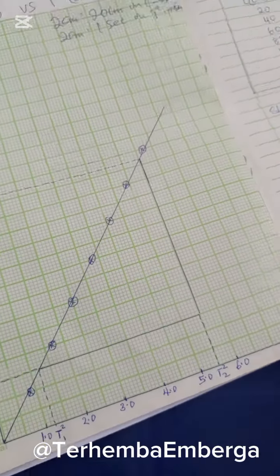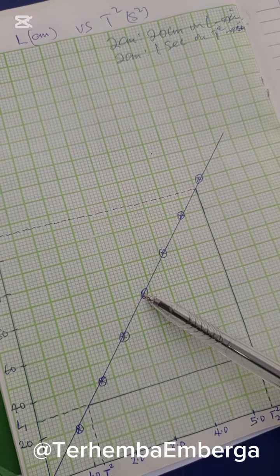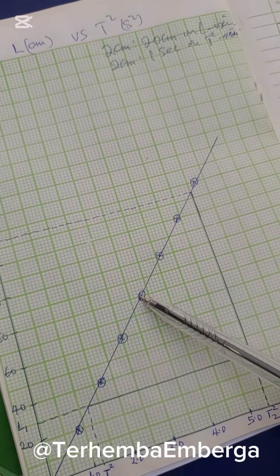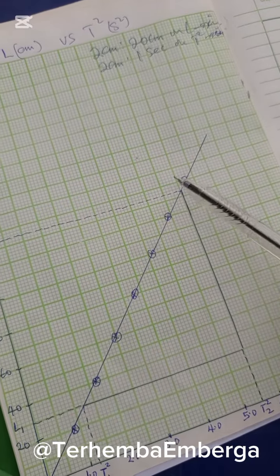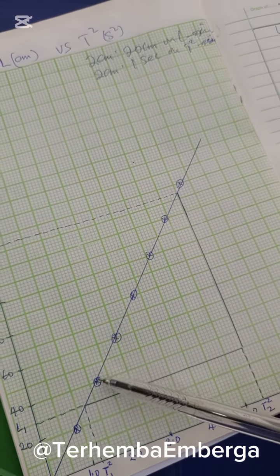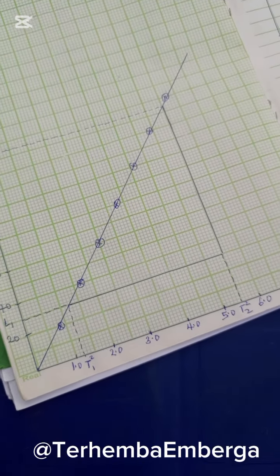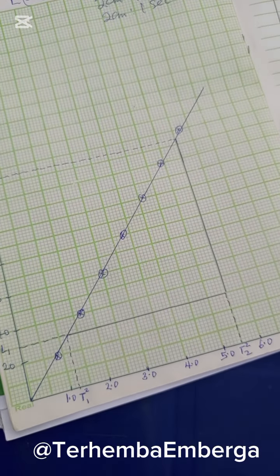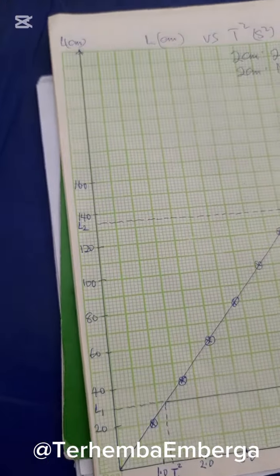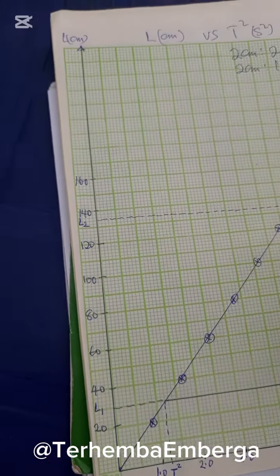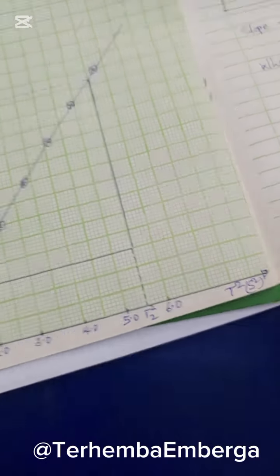And if you look at these plots, we have 1, 2, 3, 4. This one is out, this one is out. So it is not possible, like I always say, for all the points to be on the best line of fit. So let's read out the points. This is the L axis, this is the t square axis.